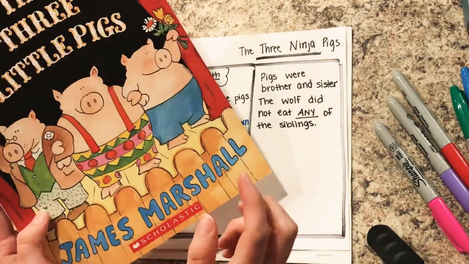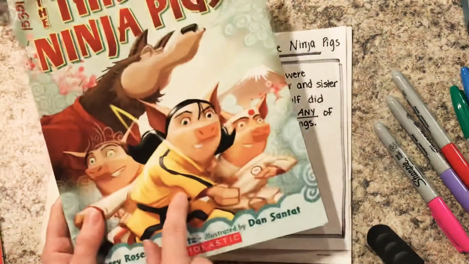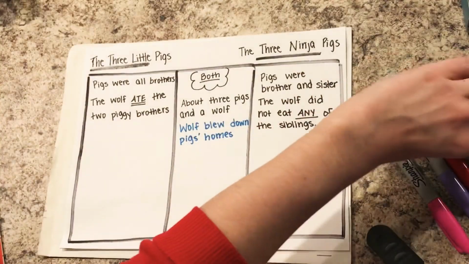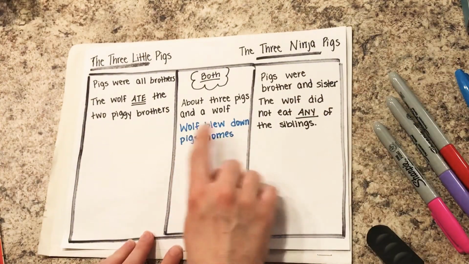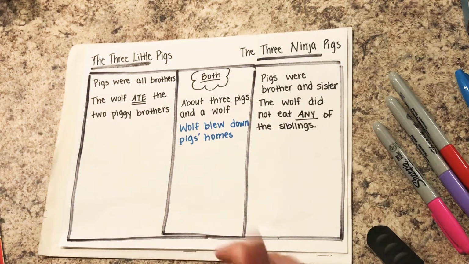Now in this one, the wolf blew down 2 of the piggies' homes. And in this one, the wolf only blew down 1 of the piggies' homes. But I'm going to go ahead and write that. Oh, I already wrote that. The wolf blew down the piggies' homes, or the pigs' homes. So it was a very good idea.